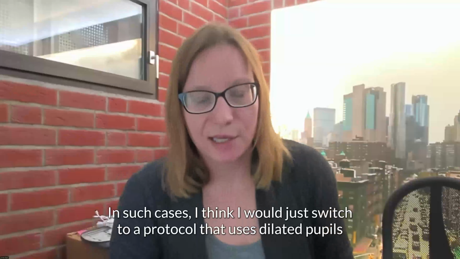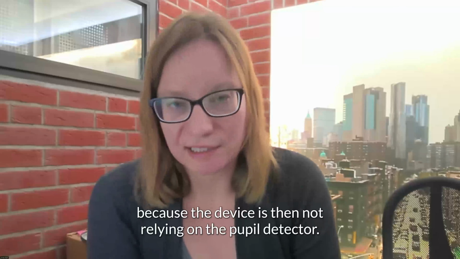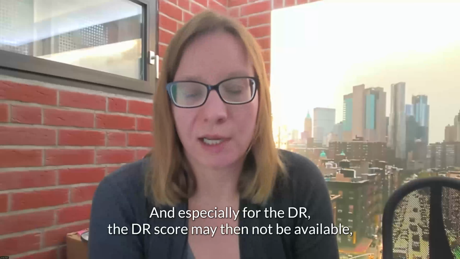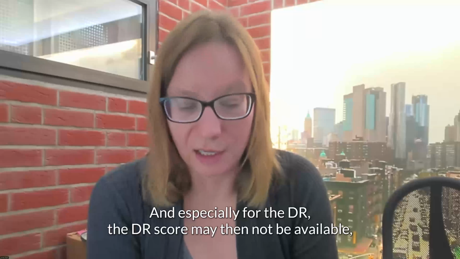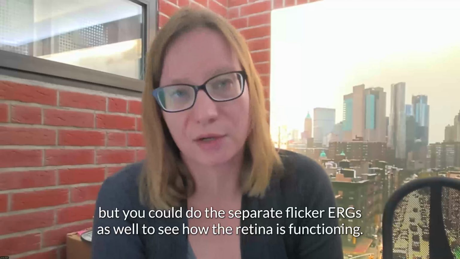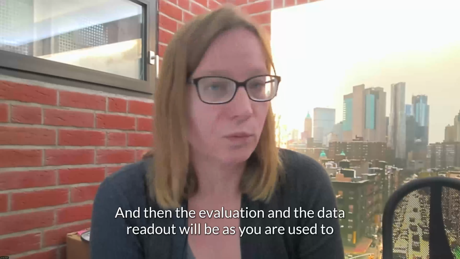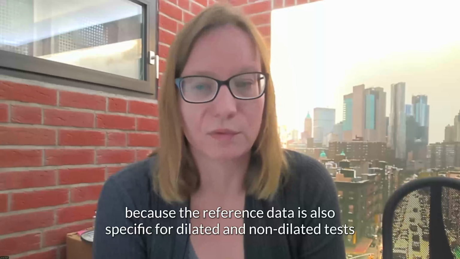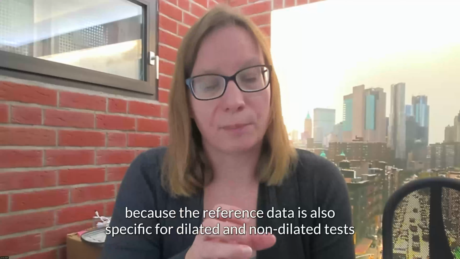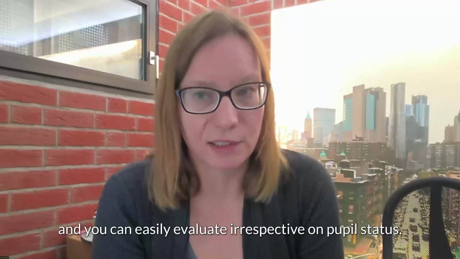In such cases, I would just switch to a protocol that uses dilated pupils because the device is then not relying on the pupil detection. And especially for the DR, the DR score may then not be available, but you could do the separate flicker ERGs as well to see how the retina is functioning. And then the evaluation and the data readout will be as you are used to, because the reference data is also specific for dilated and non-dilated tests, and you can easily evaluate irrespective of pupil status.